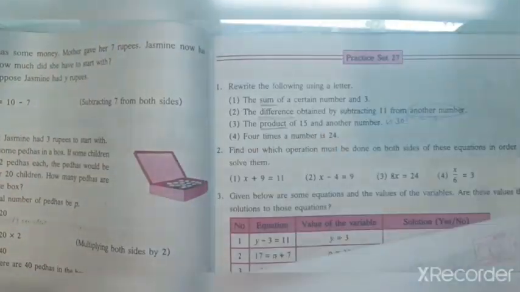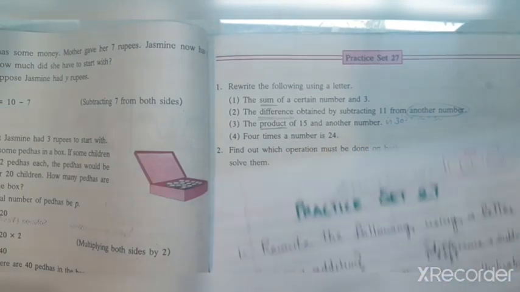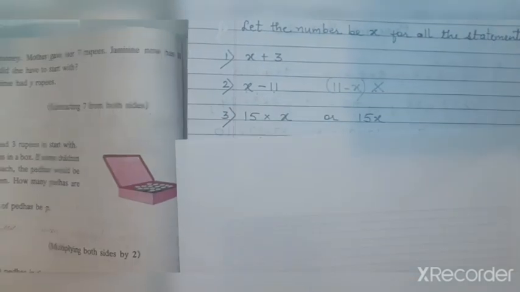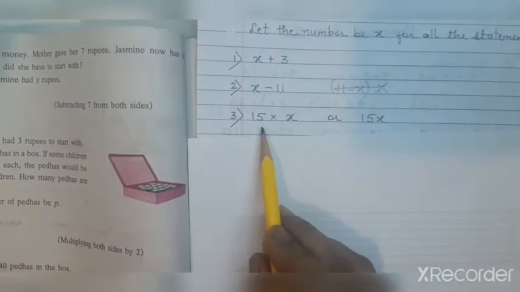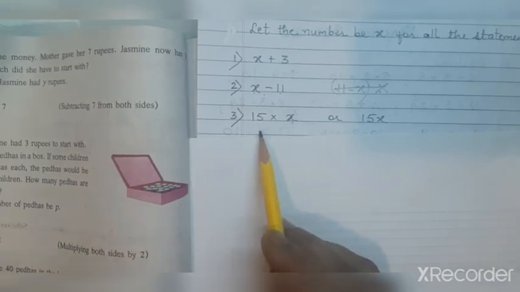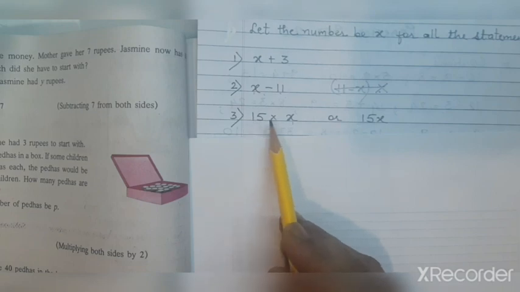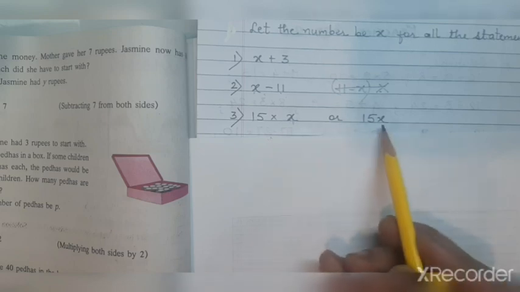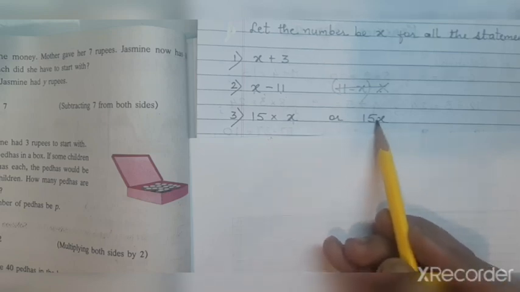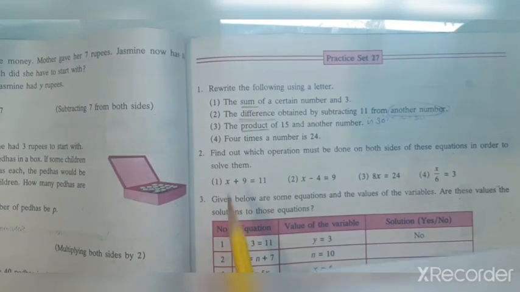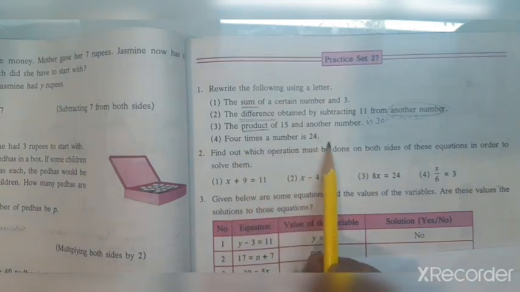Next is the product of 15 and another number. Okay, so product, as I told you, means multiplication. So the multiplication of 15 and another number. The product of 15 and another number is 15 multiplied by any other number, which we have considered as x. This 15 into x can also be written as 15x. Okay, so this means there is a multiplication sign in between: 15 multiplied by x. And the fourth one is: 4 times a number is 24.